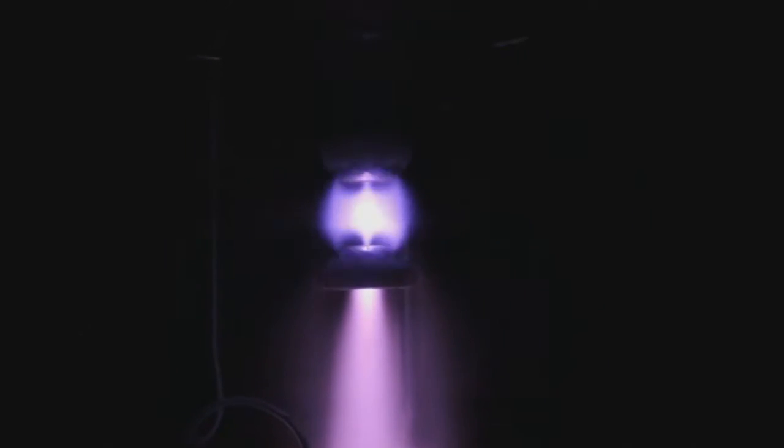So the ball of confined plasma in the vacuum chamber has the same basic structure as a photon.